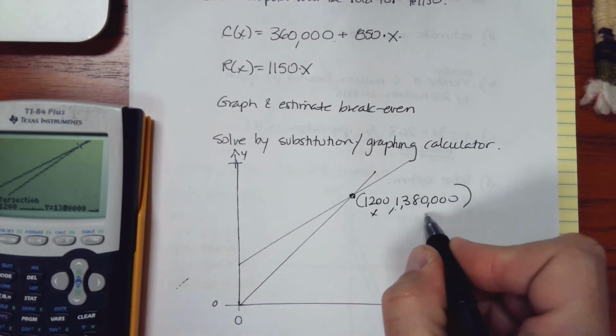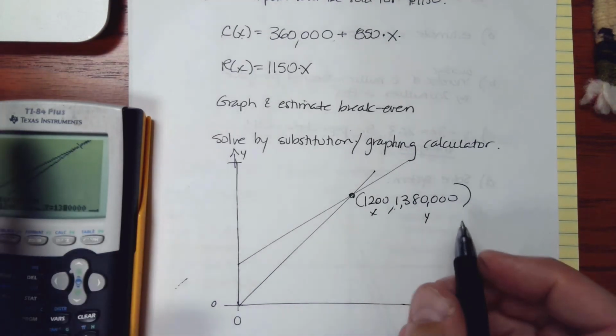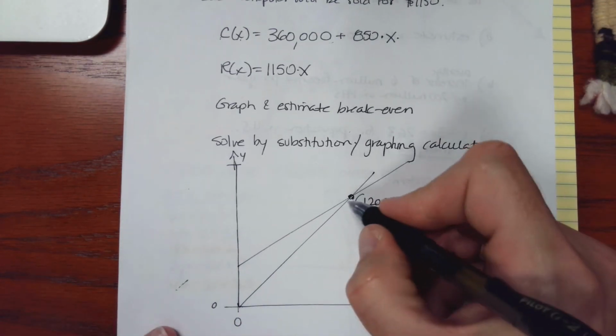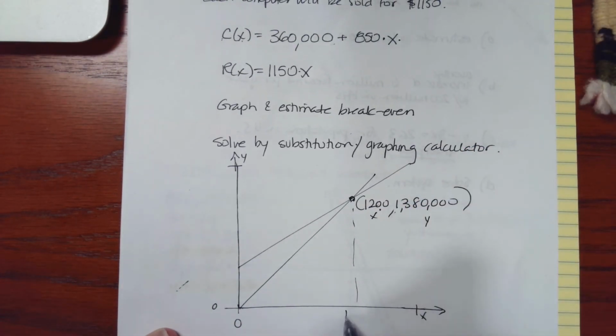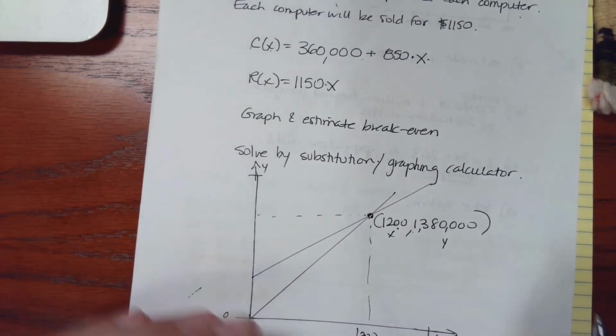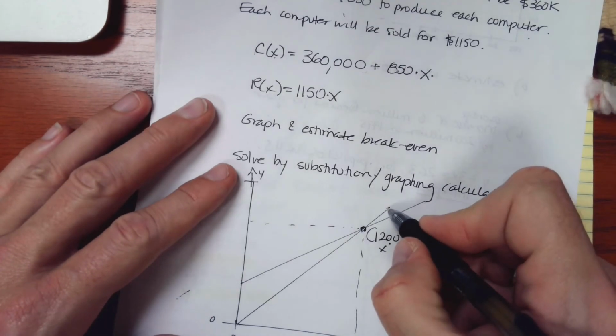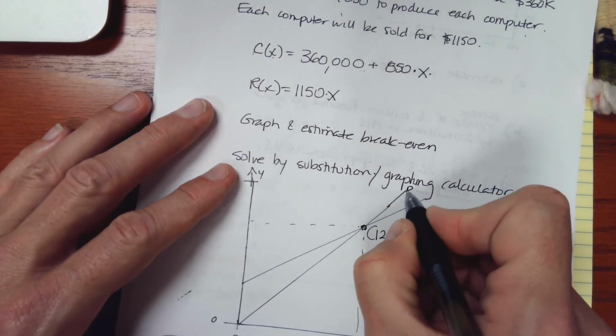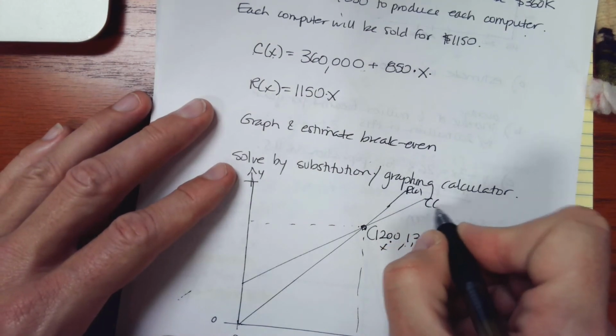So this is my X value, this is my Y value. So when I produce 1,200 units, I'll break even at that point. Again, this is my revenue, and this is my cost.